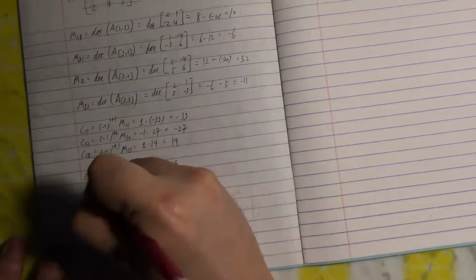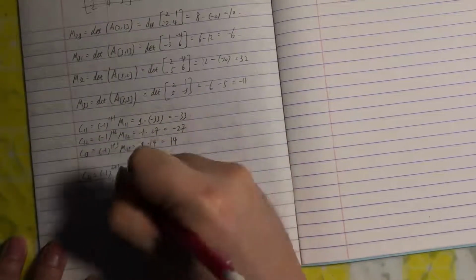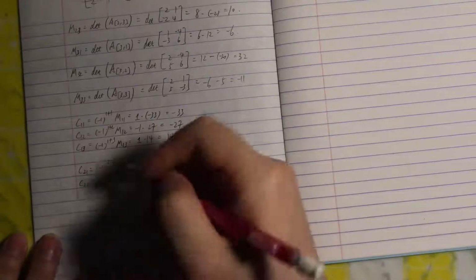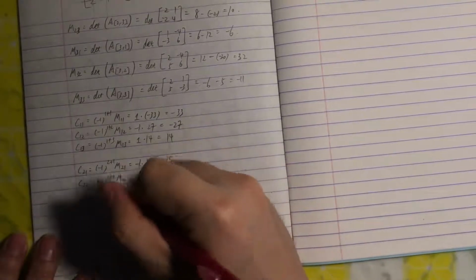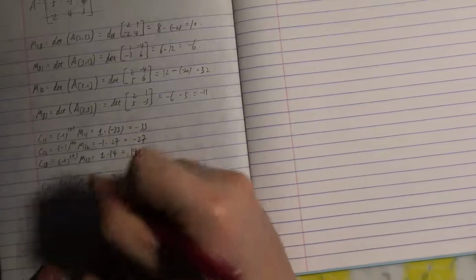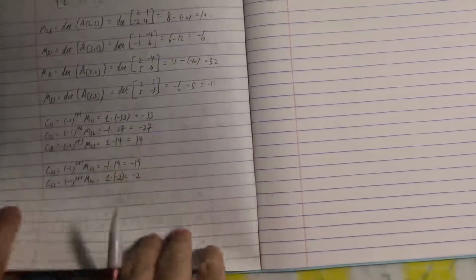Next, find C22. C22 is -1 to the power of 2 plus 2 times M22. -1 to the power of 4 is +1. M22 is -2. 1 times negative 2 is negative 2. That's C22.